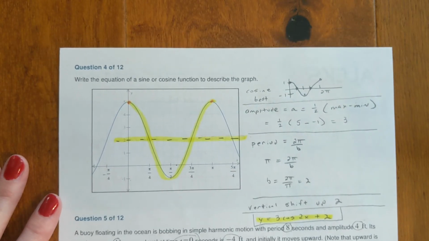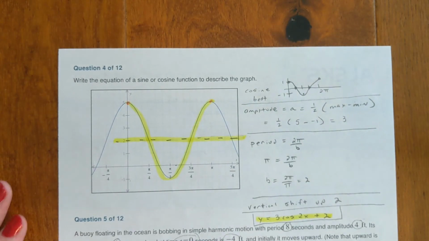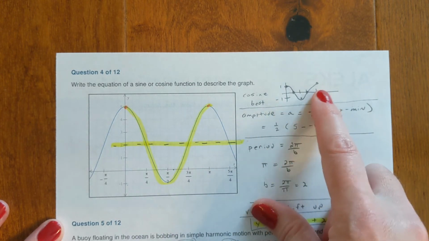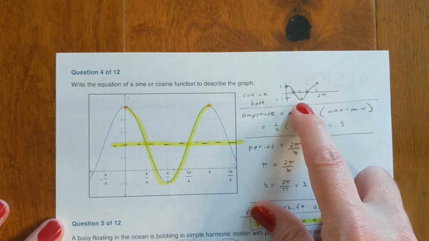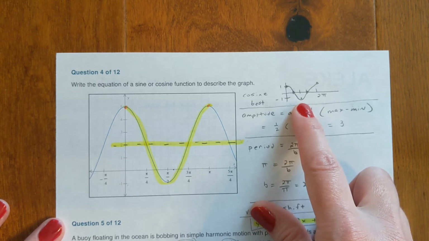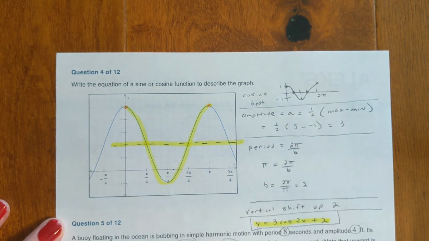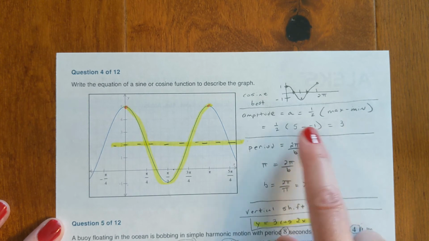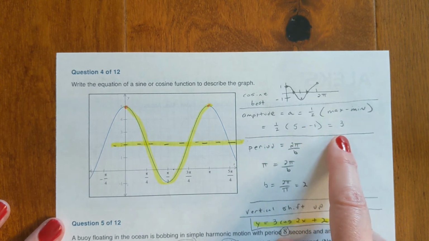On the back, it's the same question again. This time I went for the cosine wave because the cosine wave starts at 1, ends at 1, and in between at pi, it's down at -1. So the easiest one to use on this is cosine. It starts at 5, it ends down at -1. So doing the amplitude on it, it makes a 3. 5 minus -1 and take a half of it, it's 3.